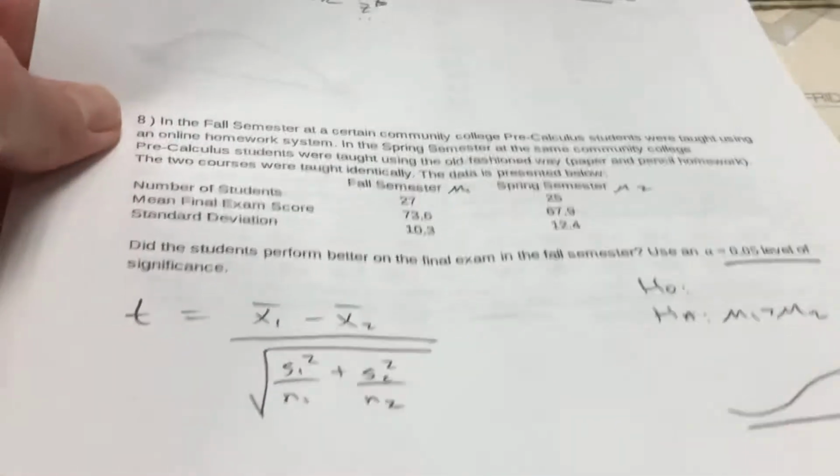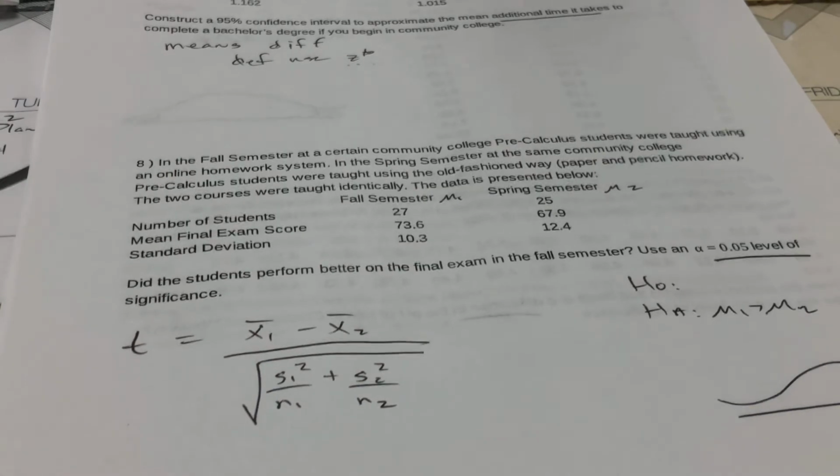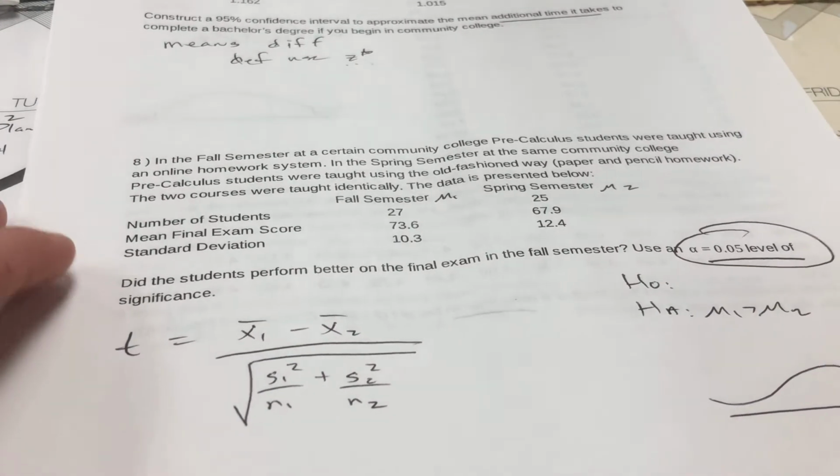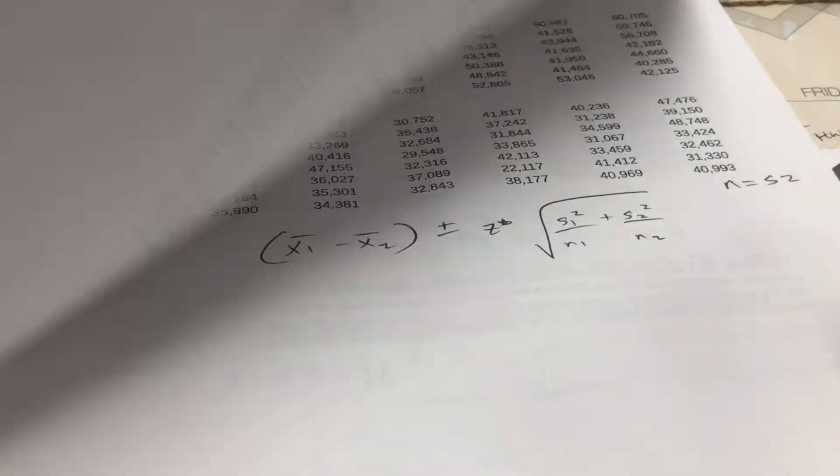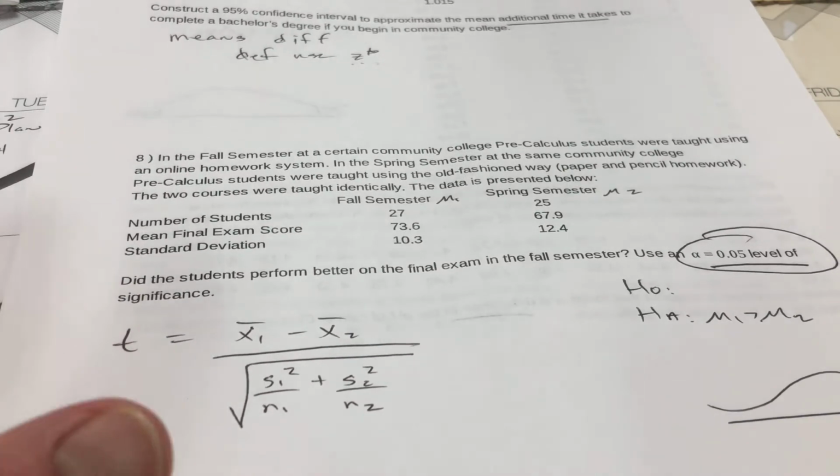The fall semester here, you've got a sample size of 27 and 25. Got to use T-time. Oh, I didn't think there'd be much testing. One of them is a confidence interval. This one is not. This one's just Chapter 18, Part 1. So there could be testing.